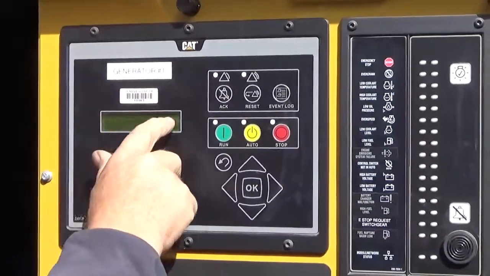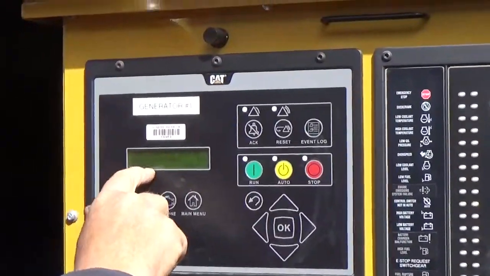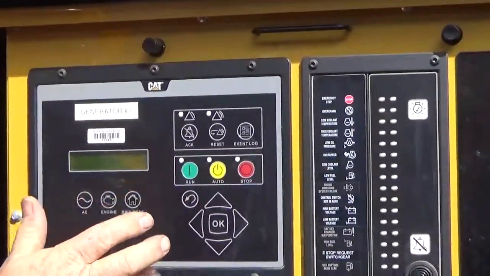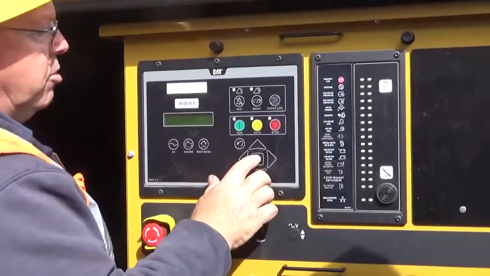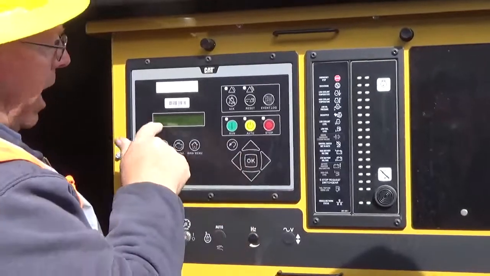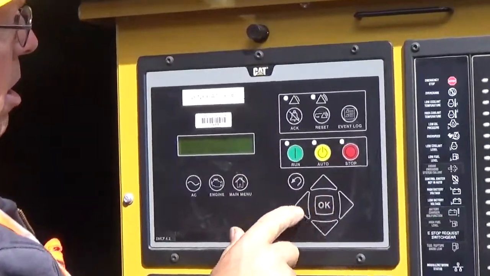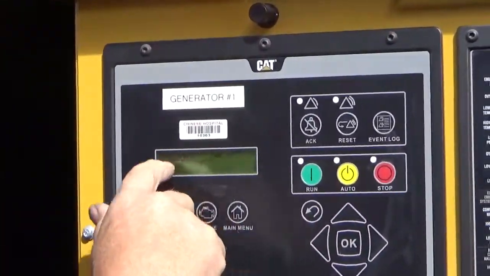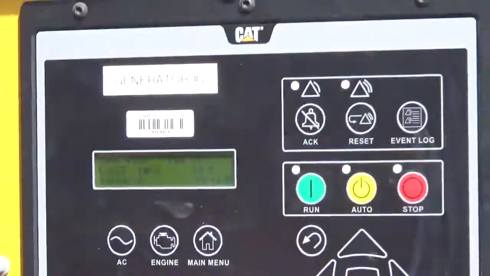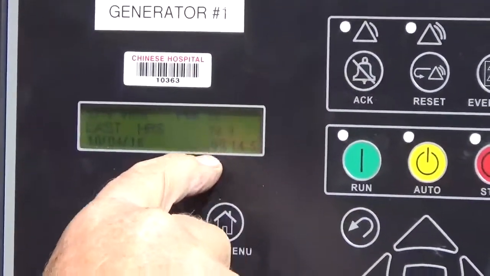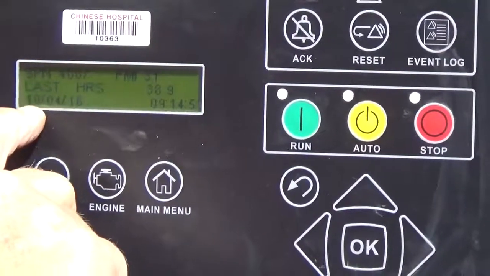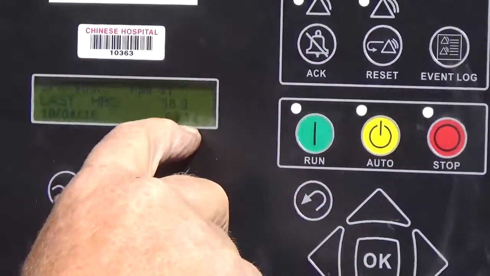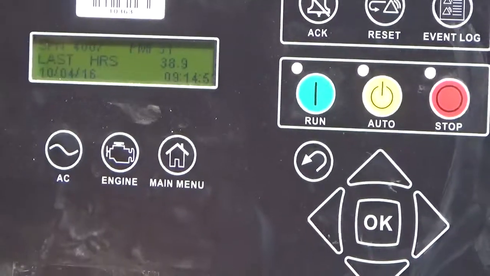Okay, so the first one is generator not in auto warning. Present means it's there now. Inactive means it was there. If you hit OK, you hit OK again on that one, then it gives you what they call the SPN number. And then if you hit down, now this is where you're getting it. The last hours it came in was right now. So that's how you tell.